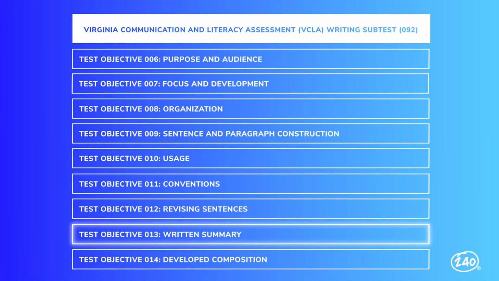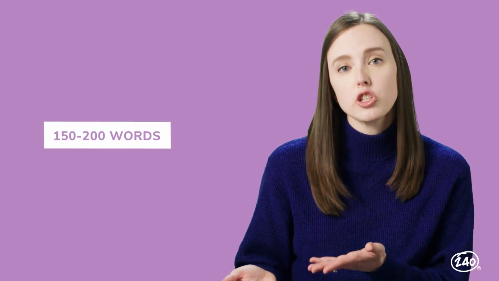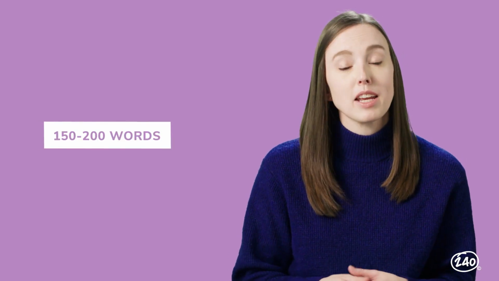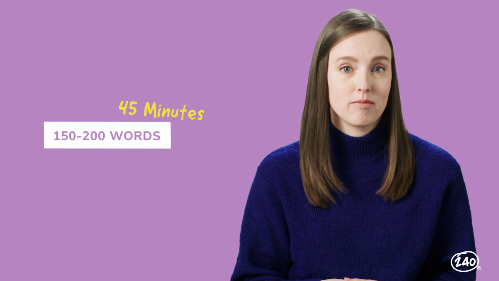Now it's time to talk about Objective 13, the written summary, in which you summarize a given passage in your own words. The passage you're given will likely be an informational text. Your task is to read the passage and write a summary of 150 to 200 words. You should plan to spend about 45 minutes on this question. Your summary should convey the main idea and key points from the text. It's important to write it in your own words.